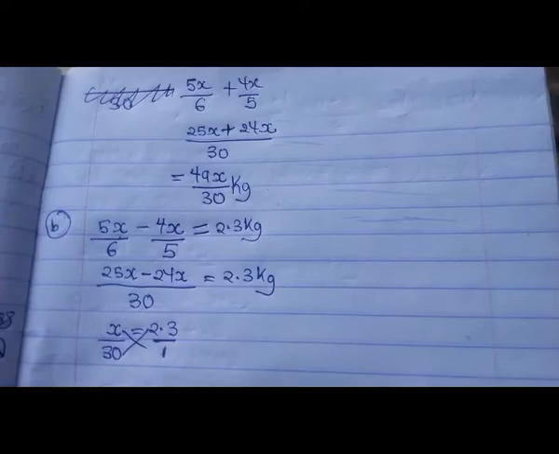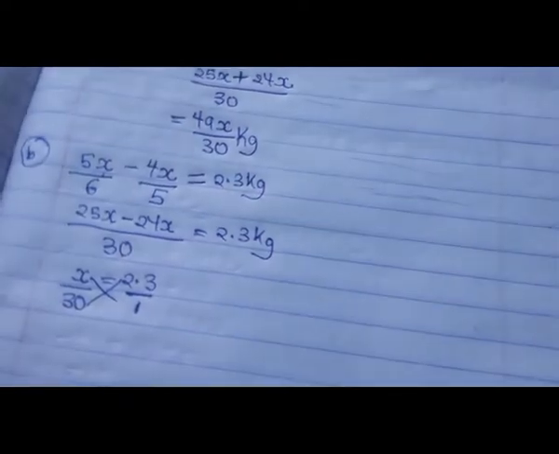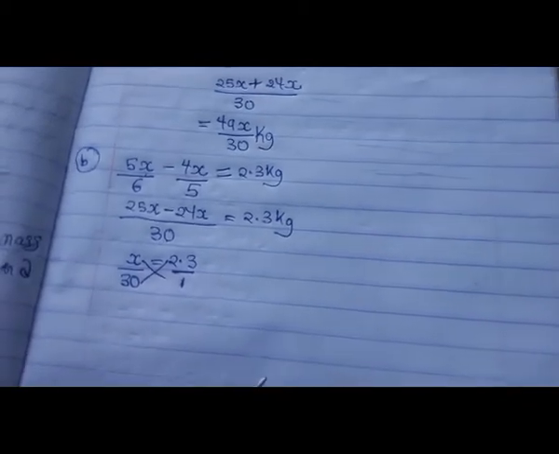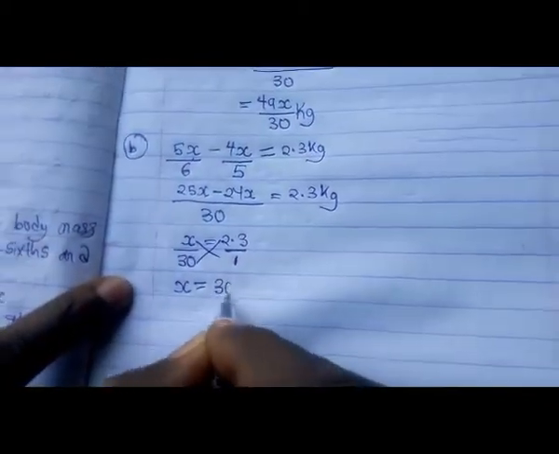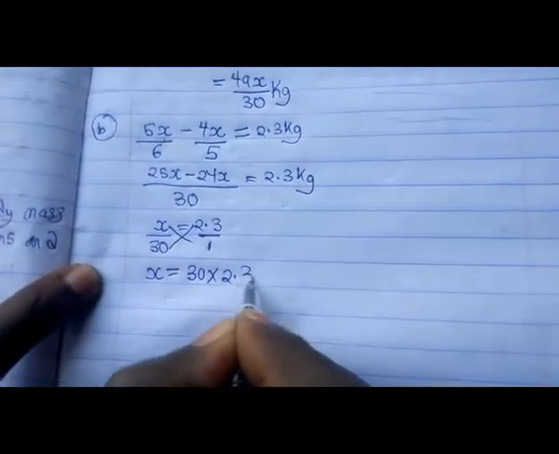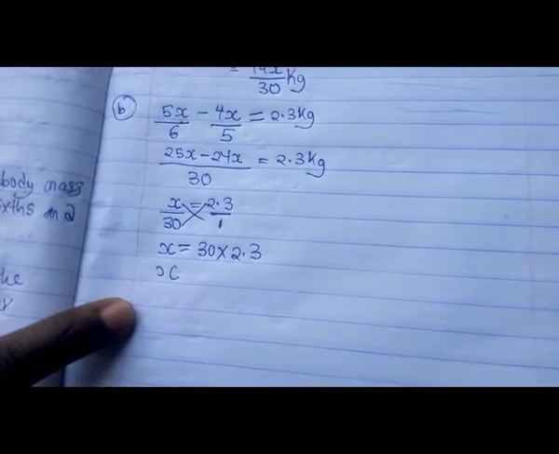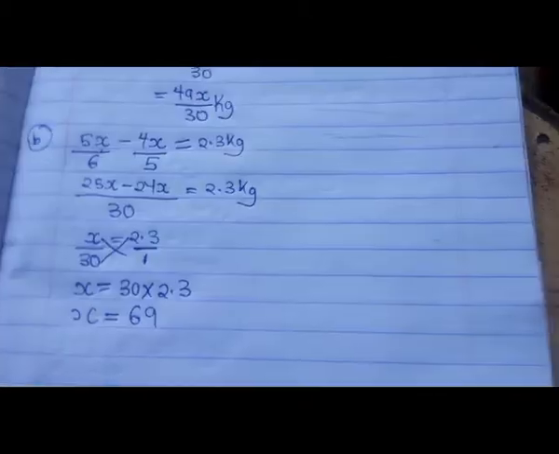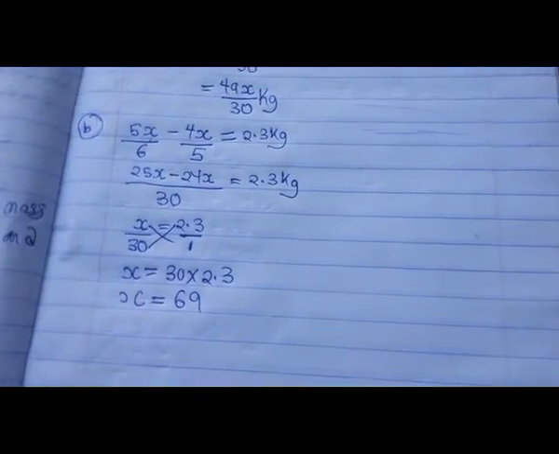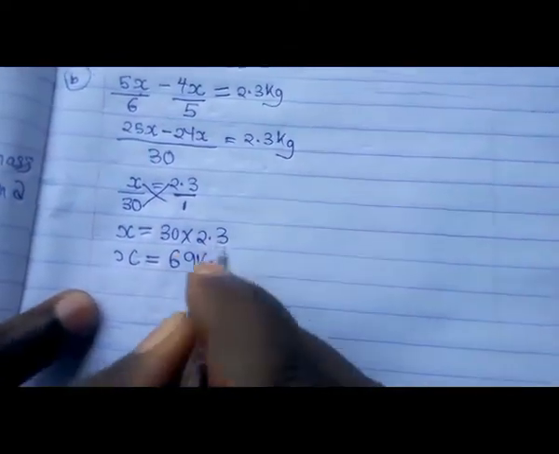So you cross multiply. X equals to 30 times 2.3. Therefore x equals to 69 kg.